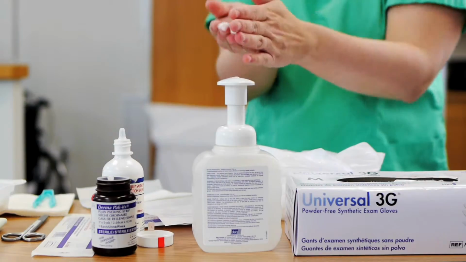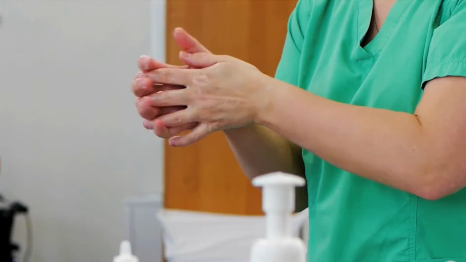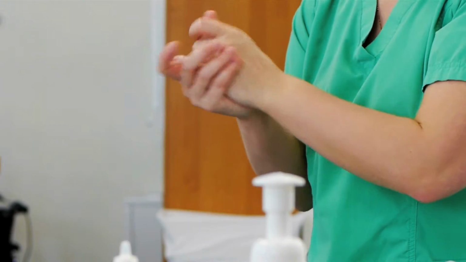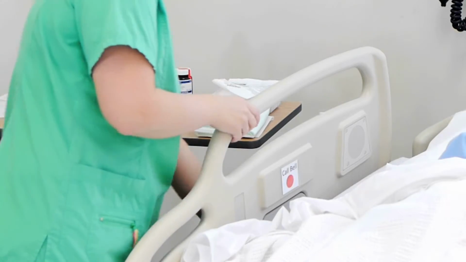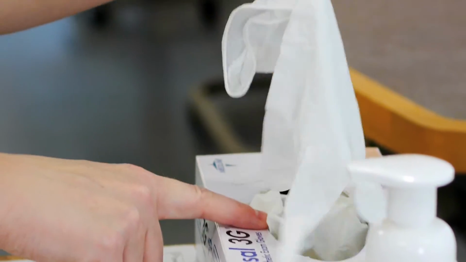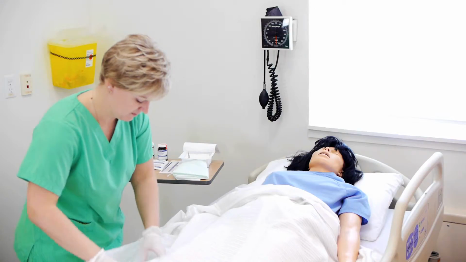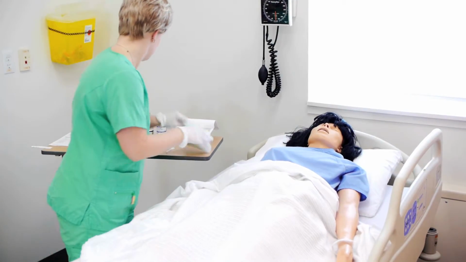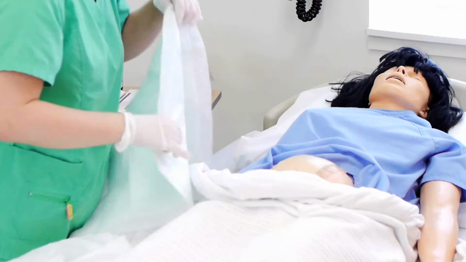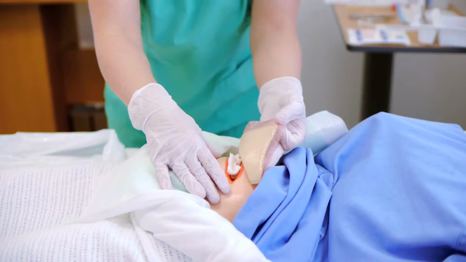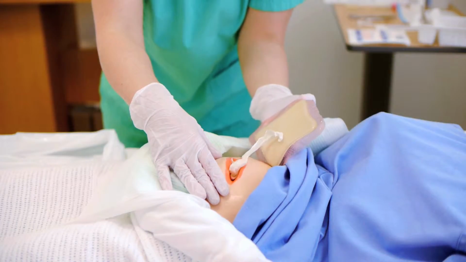Perform hand hygiene. If splashback is anticipated, apply appropriate personal protective equipment, like goggles and a gown. So we're going to take a swab today and send it away to see if it's growing anything. I'm just going to remove your dressing and clean your wound.